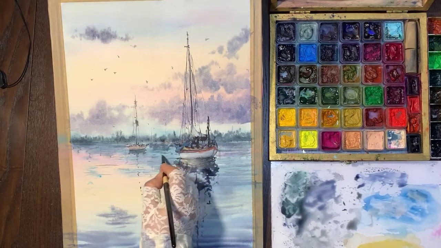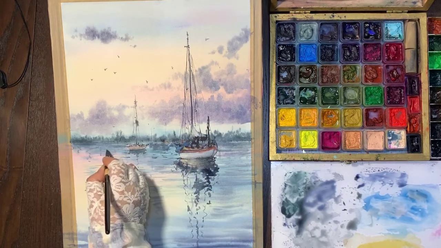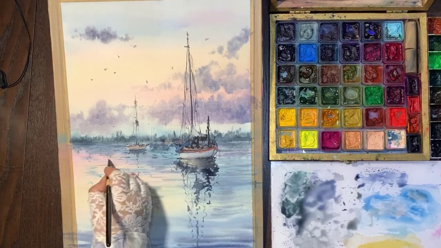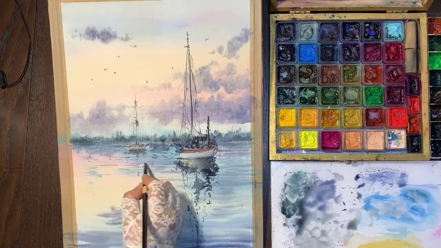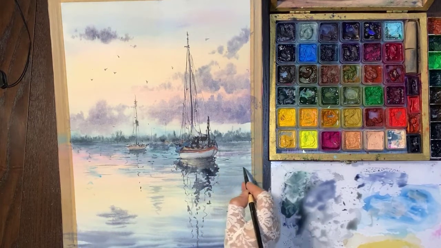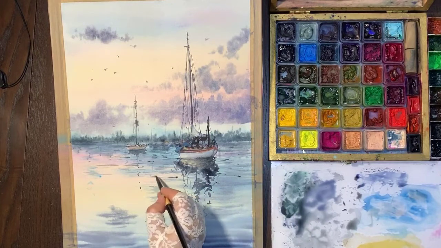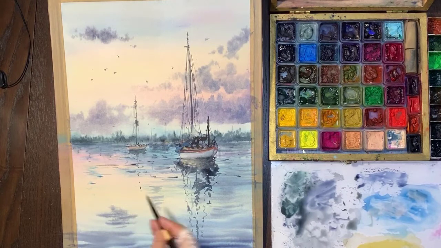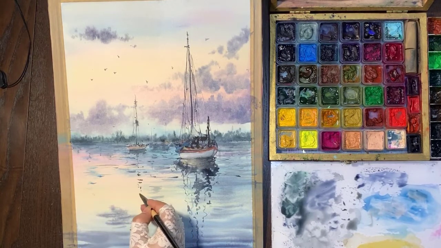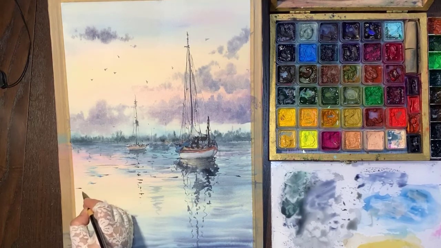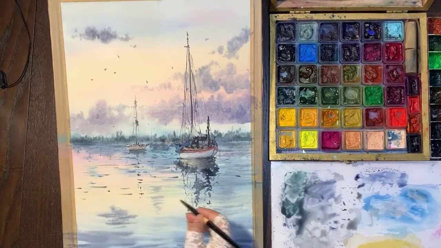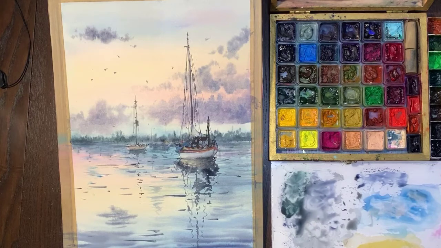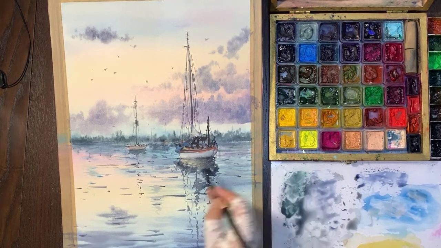So few small tiny lines to show waves at the back, and when you come towards the bottom of the painting, the strokes need to be thicker and longer.